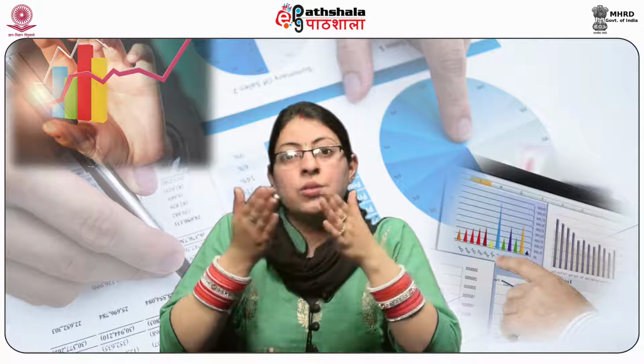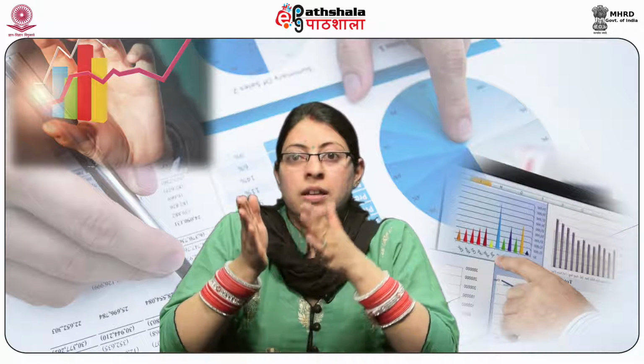Next, cash to debt service ratio, also known as debt cash flow coverage ratio.